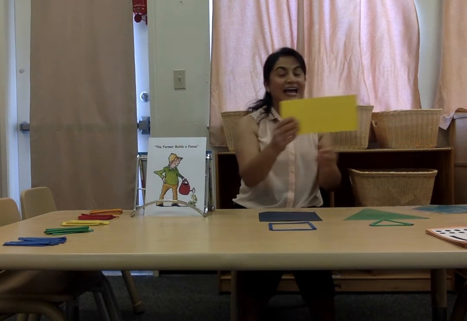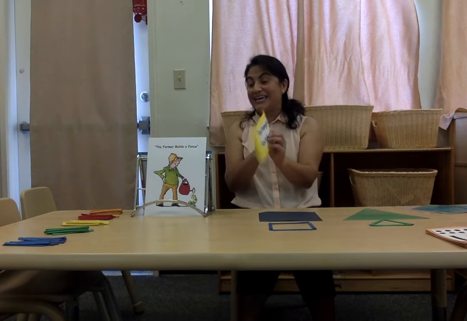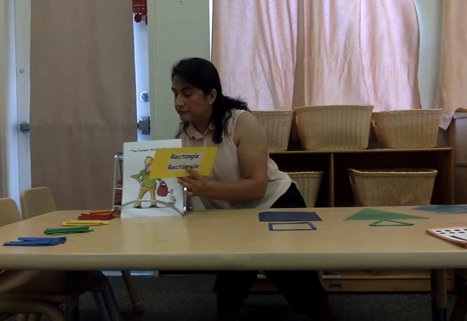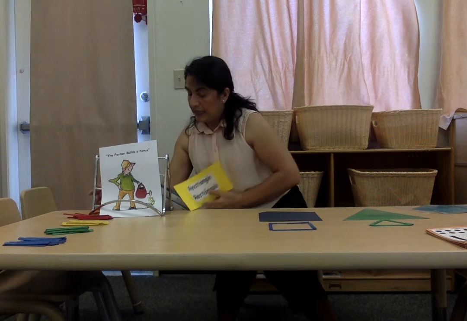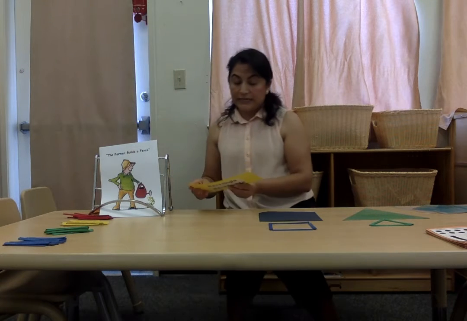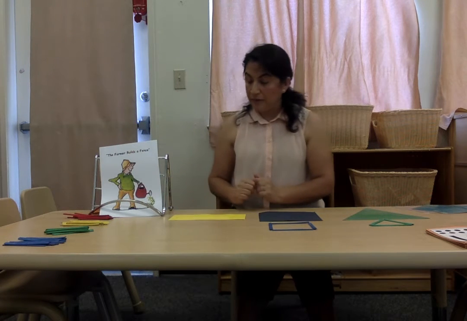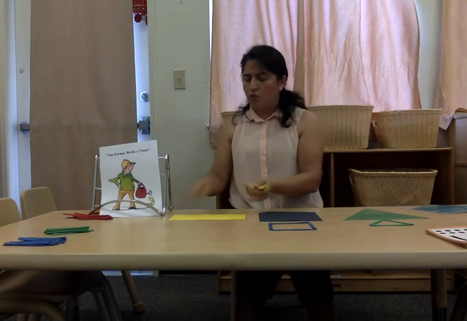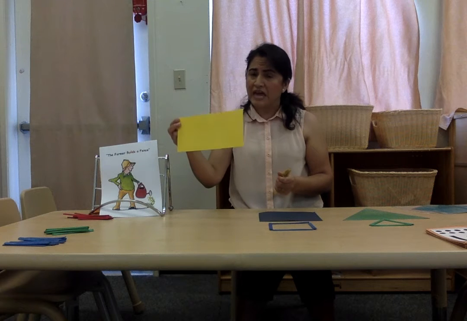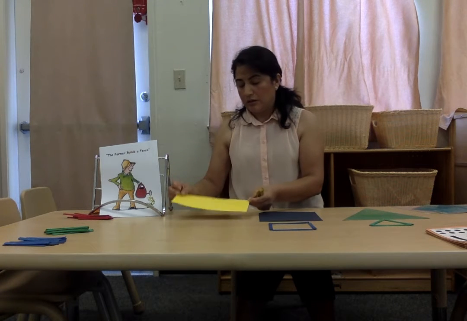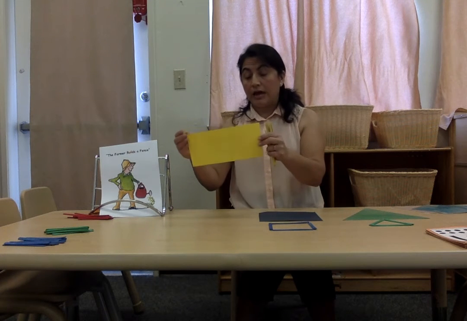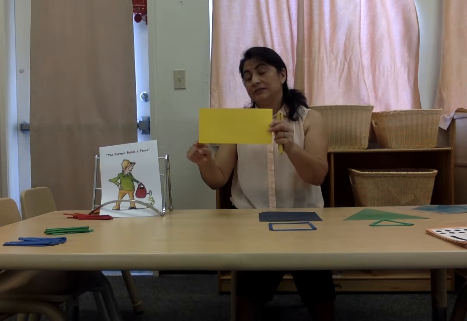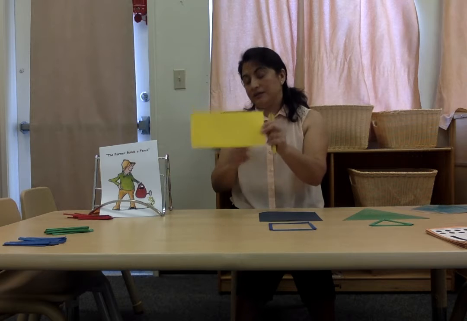I have the rectangle right here. So I'm going to use the yellow sticks to make the rectangle. How many sticks do you think I'm going to use to make the rectangle? Because remember, I have 2 long sides and 2 short sides.